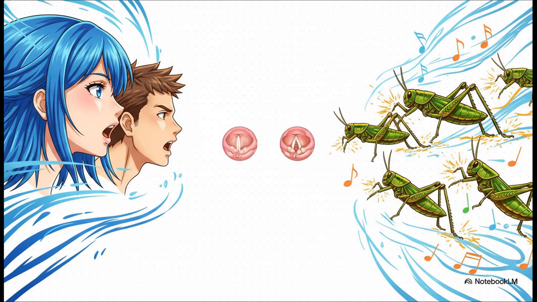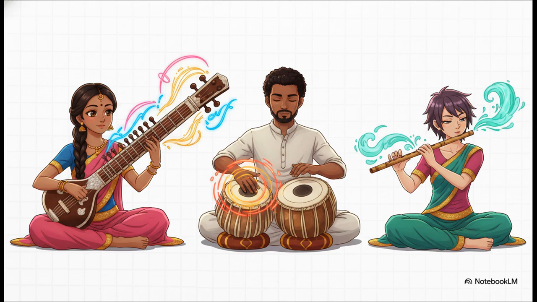Animals do this too, but sometimes in totally wild ways. Grasshoppers and crickets, they don't even have vocal cords. They literally rub their wings or their legs together to create vibrations. So that beautiful, peaceful sound of a countryside night is actually just the rapid friction of insect body parts. This also brilliantly illustrates the sheer variety of ways we can force things to vibrate.